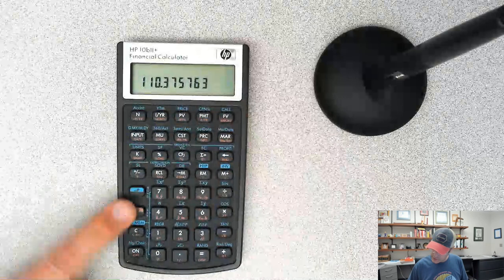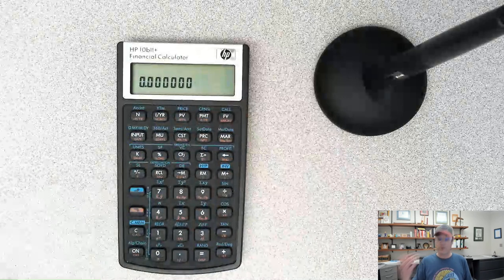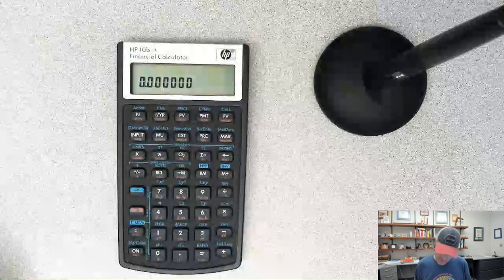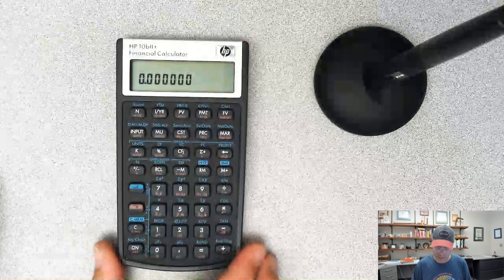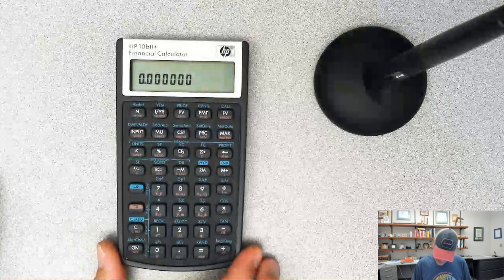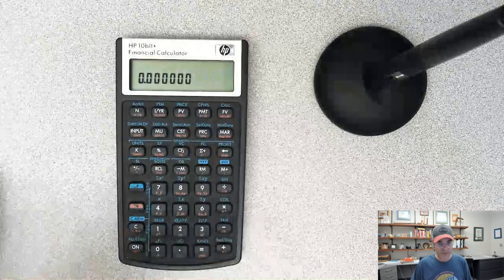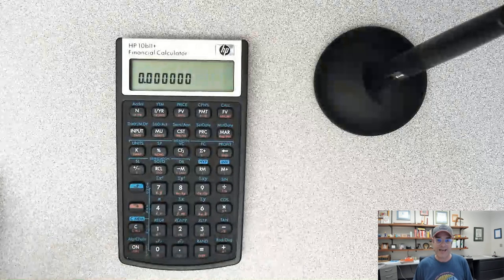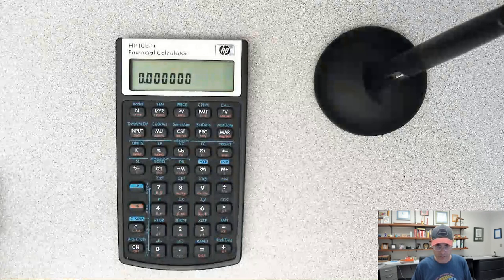Okay, I'm going to clear out the registers. So orange, clear all. There we go. It's that easy. And we're reminded that we have one payment per year. But again, we don't like that payment per year language, as we'll talk about later in this course, because, well, sometimes multiple payments are made per year. But with this calculator, the thing that you need to know is that is the setting that we want to have. We want this set at one payment per year.